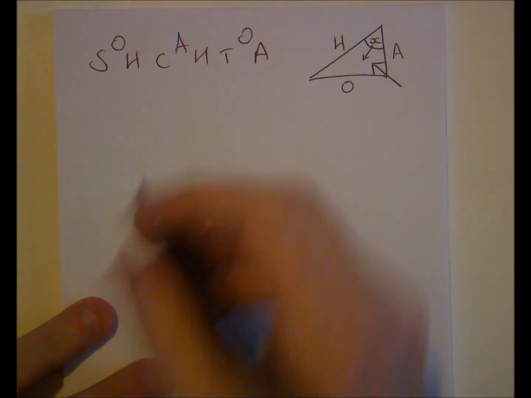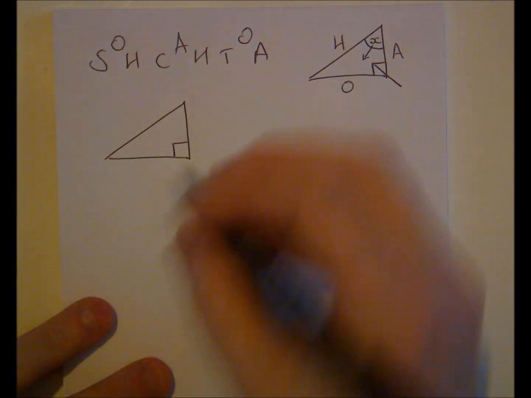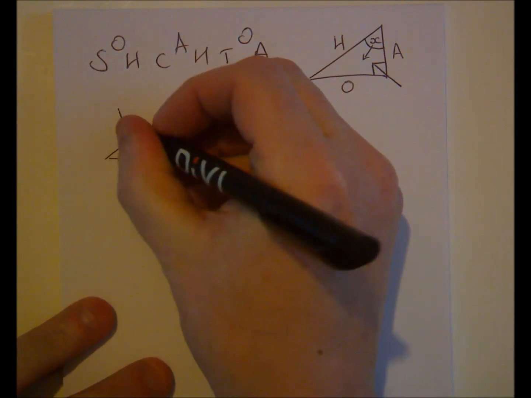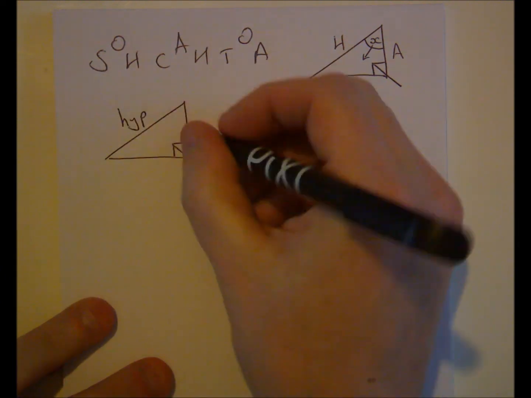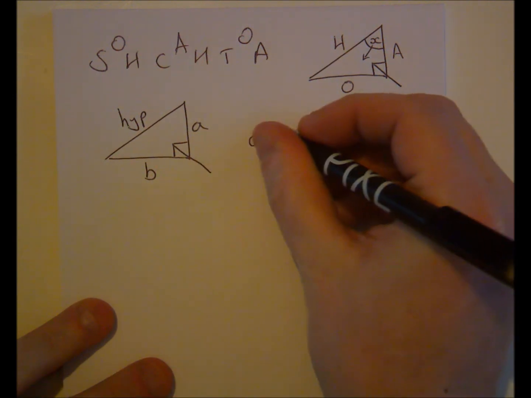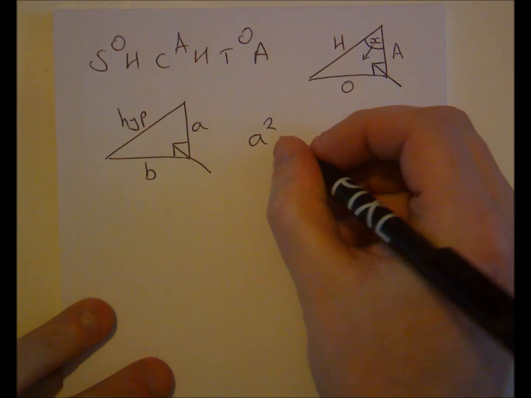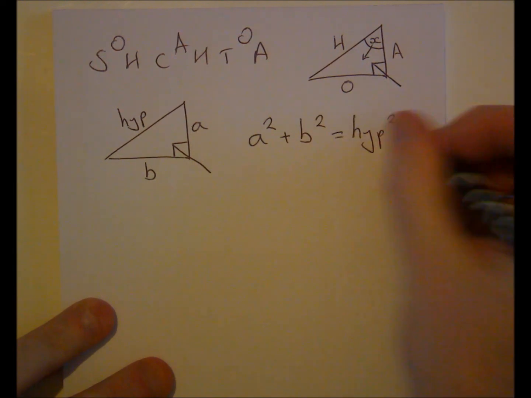Another formula that we can use with a right angle triangle is Pythagoras' theorem. The right angle is again pointing at the hypotenuse, and this time we write hyp. The other two sides are labelled A and B, and of course Pythagoras' theorem states that one of the shorter sides squared plus the other shorter side squared equals the hypotenuse squared.